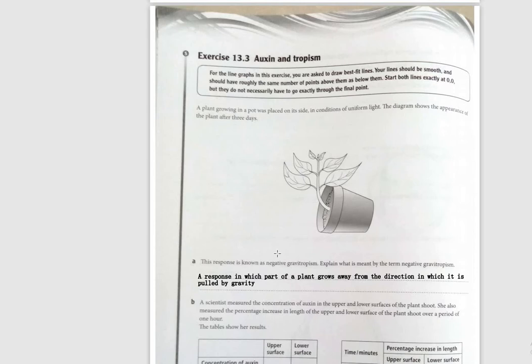Right, so for the line graphs in this exercise, you're asked to draw best fit lines. Your line should be smooth and should have roughly the same number of points above them as below them. Start both lines exactly at 0, 0, but they do not have to go exactly through the final point.